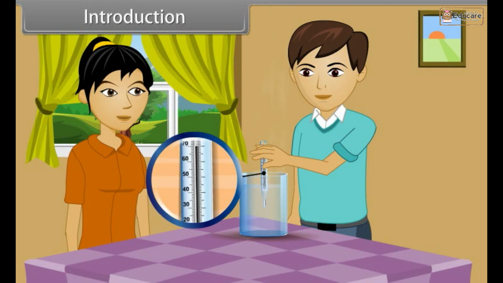Students, today we will learn more about the thermal properties of matter.